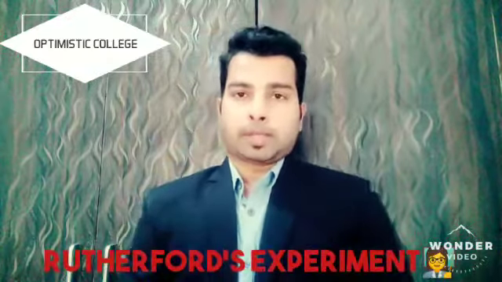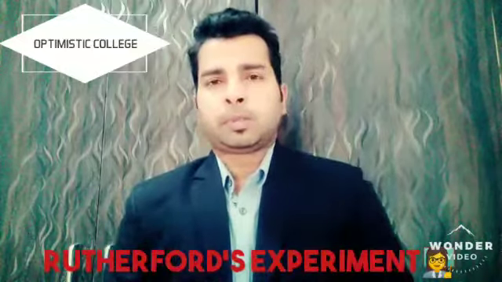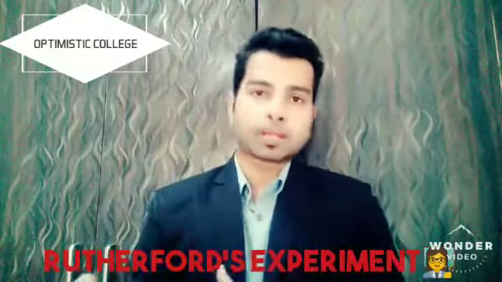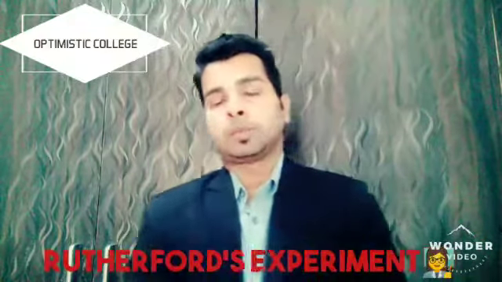Now, as soon as the alpha rays passed through the atom, he observed that some of the rays got deflected from their path, some of the rays got reflected or deflected at an angle of 90 degrees, and most of the rays just passed through the atom. The reason behind this observation was that the alpha rays, which were positively charged, struck the nucleus and got reflected.